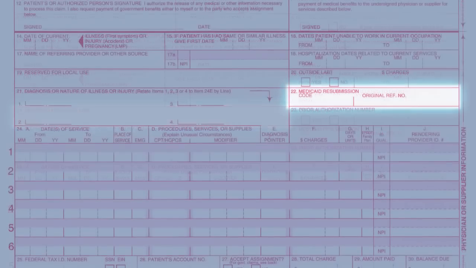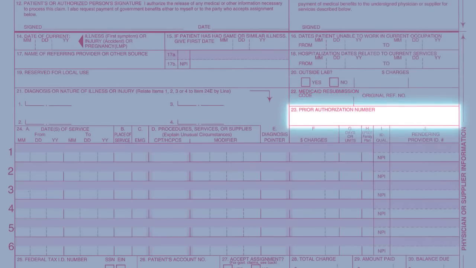Field 22 will be left blank as well unless you're submitting to Medicaid, in which case you will enter the Medicaid resubmission code and the original reference number. Field 23 is an important field as it must be completed if the carrier has provided you an authorization number for the services you're providing to the client. In our experience, about 50% of the time there's an authorization number. If you have one, be sure to enter it here.